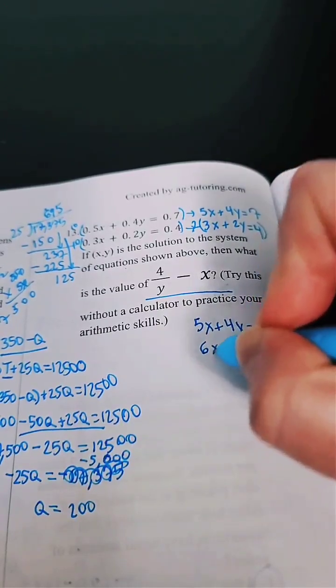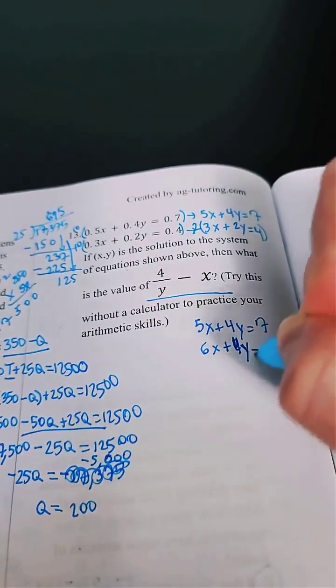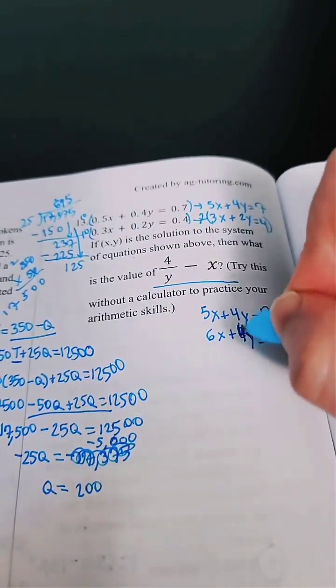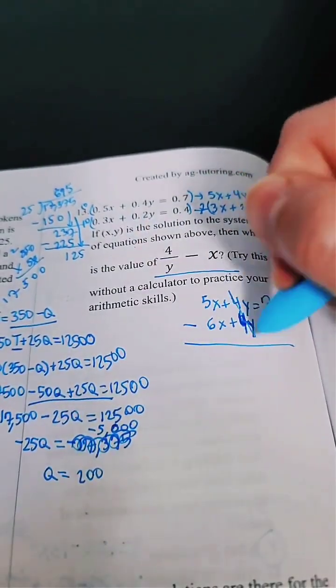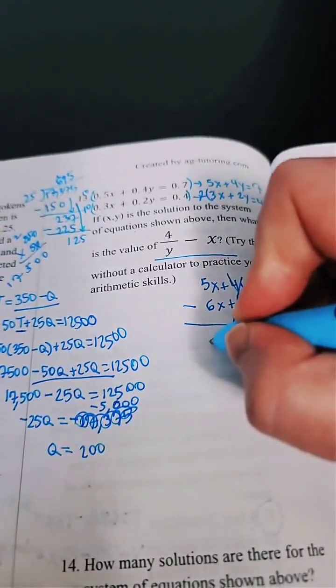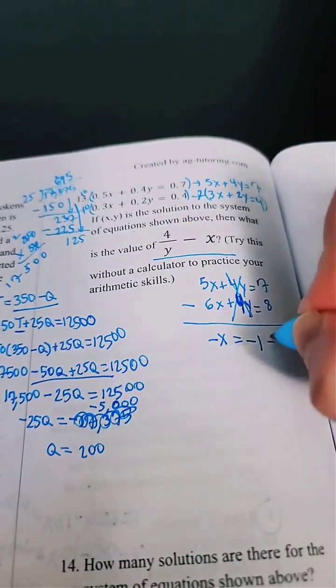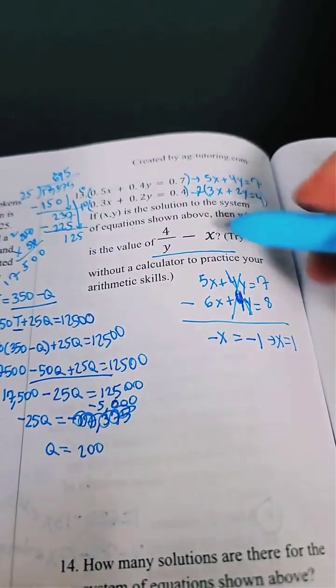So then it's going to be 6x plus 4y is equal to 8. This is supposed to be a 4. Okay, so now I'm going to subtract because that's going to let me eliminate these y's right there. And then I'm going to get negative x is equal to negative 1. So then if I just divide by negative 1 on each side, I'm going to get x is equal to positive 1. So I know what x is.